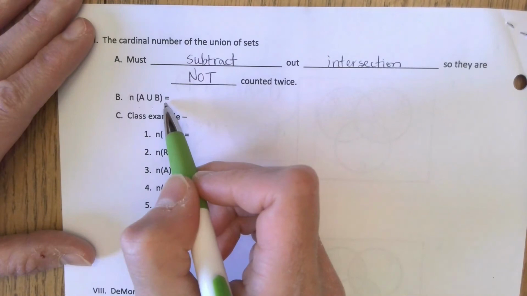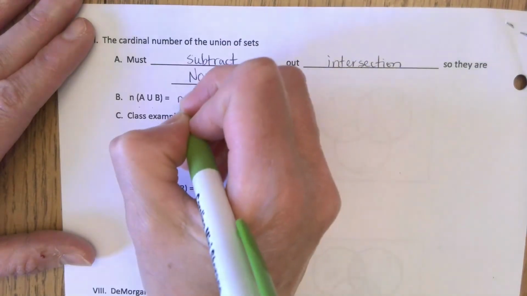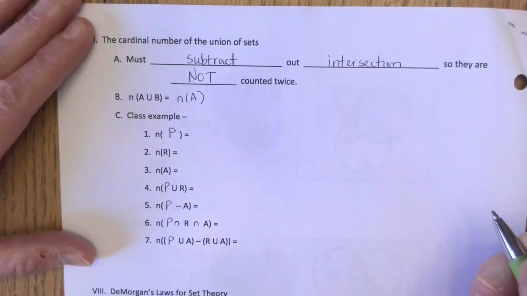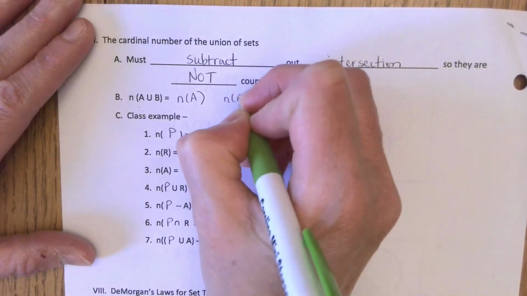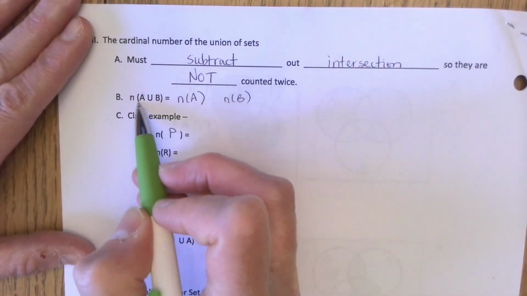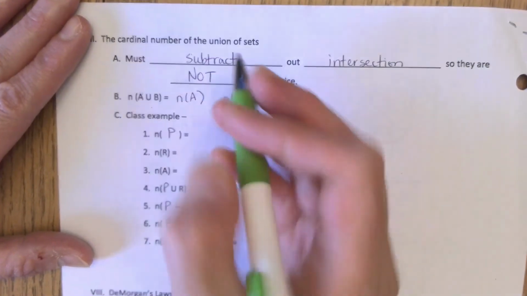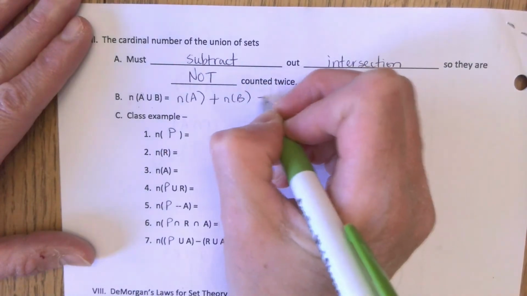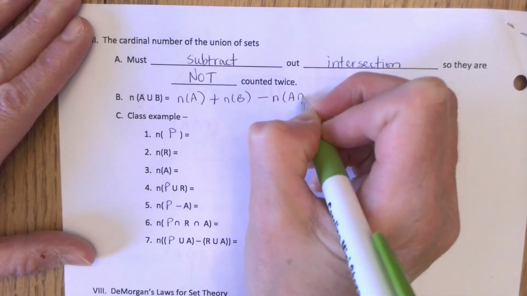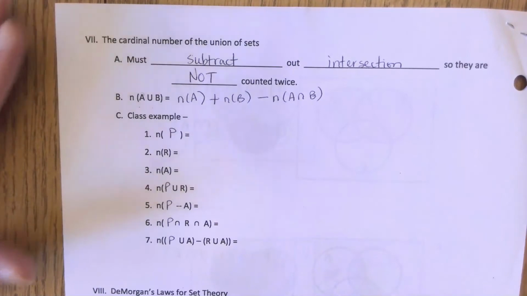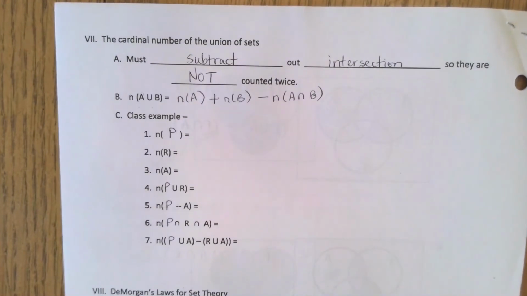So in a formula, what this would indicate is I'm going to take the cardinal number of A, I'm going to take the cardinal number of B, so I'm going to figure out how many elements are in set A, how many elements are in set B, I'm going to add them up, but I want to take out that intersection of A and B because I don't want to count that intersection twice.